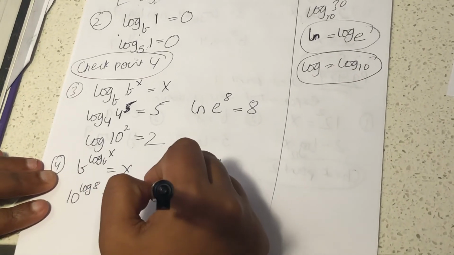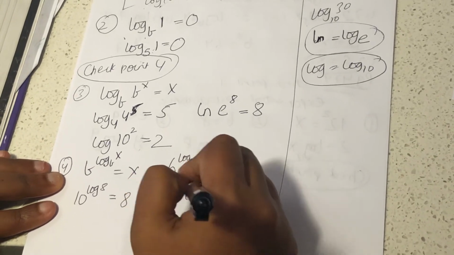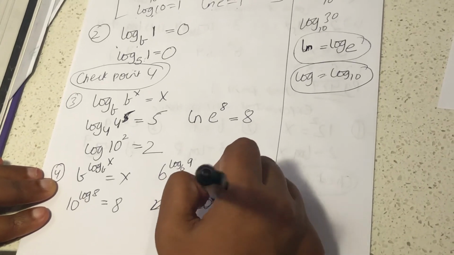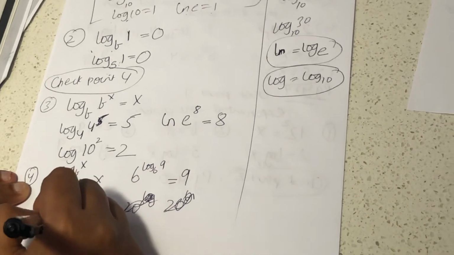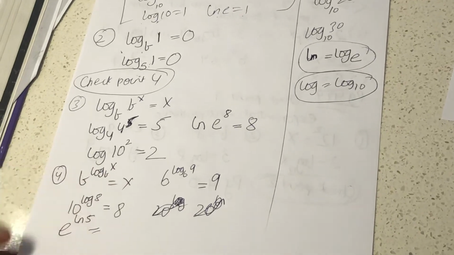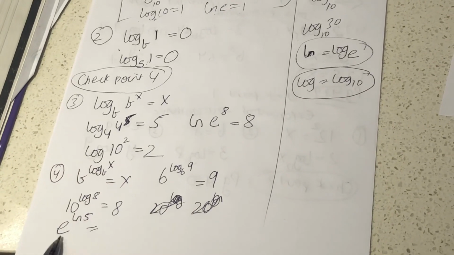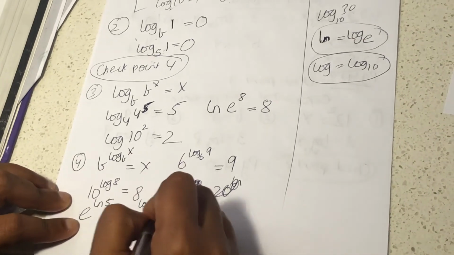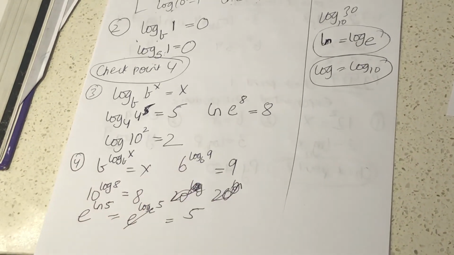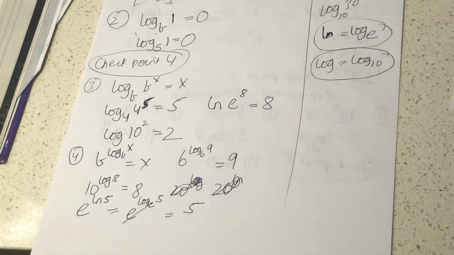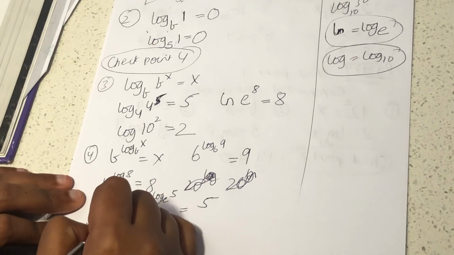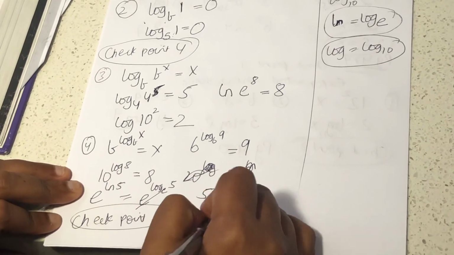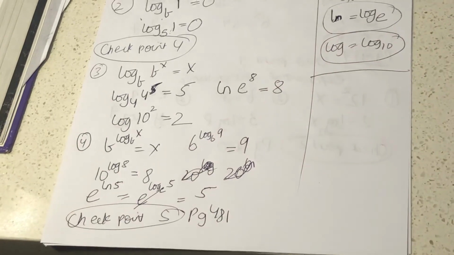They cancel. What about, I say, e to the power of ln 5? You're like, I don't know this thing. What is it? This is basically e. Ln is what? Log e 5. So basically they cancel, you're left with 5. So remember these properties. Once you are done with this, I want you to try checkpoint 5, page 481. Try these problems. That's how you're going to get it.